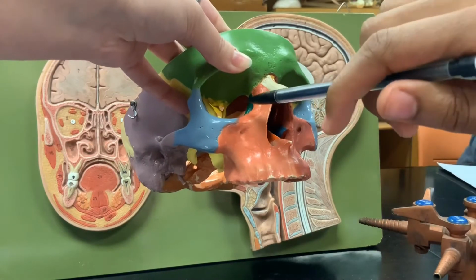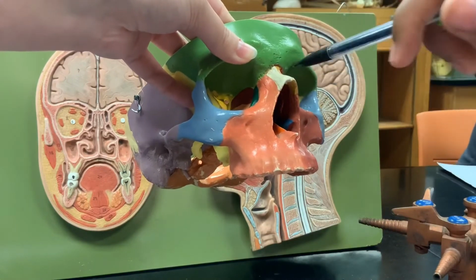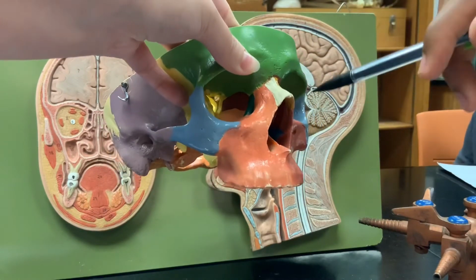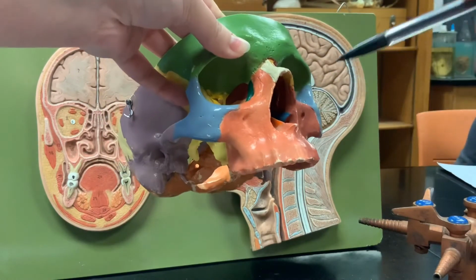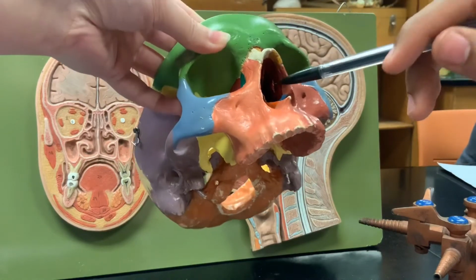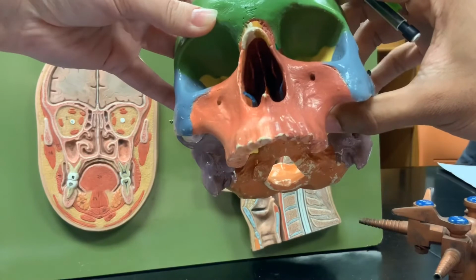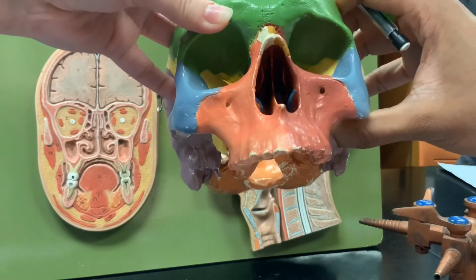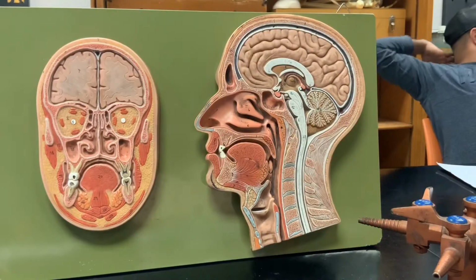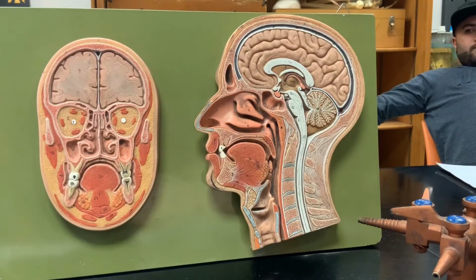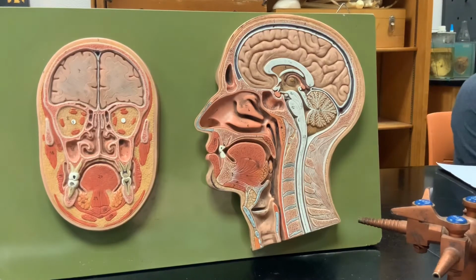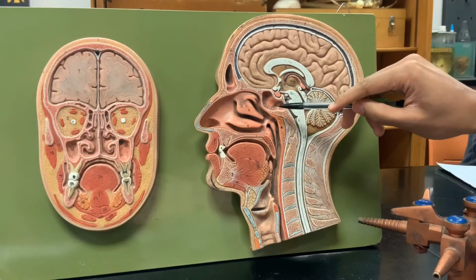For the ethmoid, it's going to be underneath these red spots, which are the ethmoid bone, and we can see it a little bit clearly from this angle right here. It's inside. For sphenoidal, it would be right there.